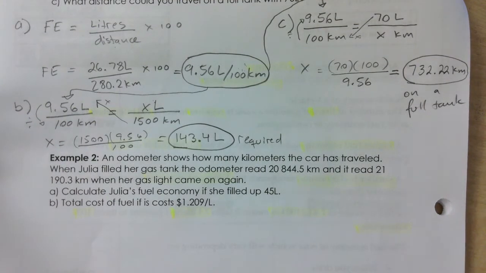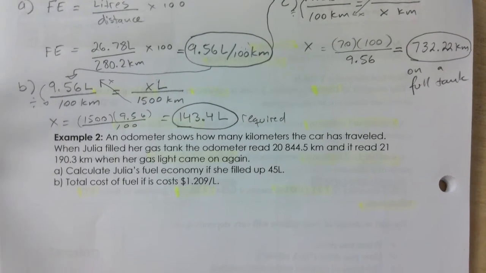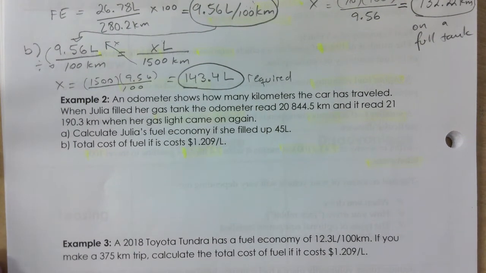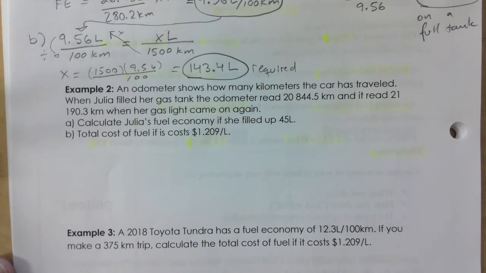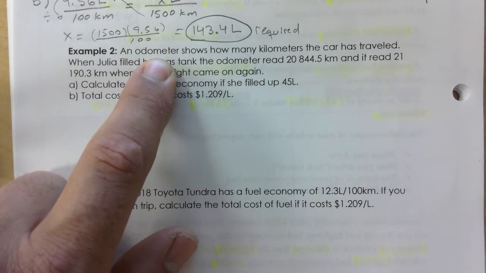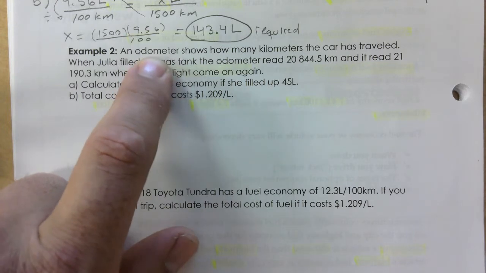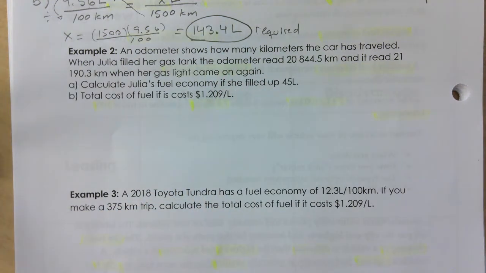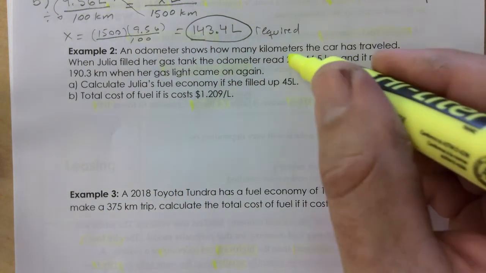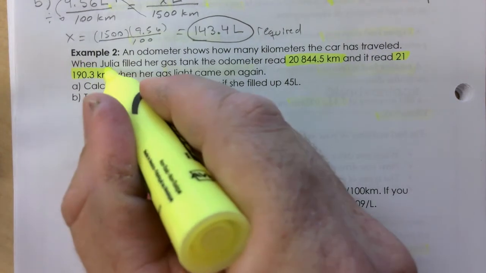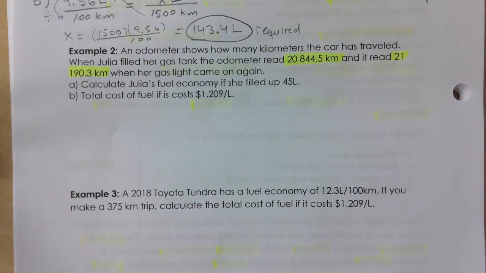So I'm just going to add a few layers to this. We're going to calculate how much money you would have to pay if you knew the cost of gas, right? So the odometer, that's basically the little place on the dashboard that tells you how many kilometers you've driven, shows how many kilometers you've traveled. Julia filled her gas tank. And so she fills the gas tank, writes down the kilometers she has at that point, and then when she fills up again, she reads the odometer again, because we want to know the difference, right?